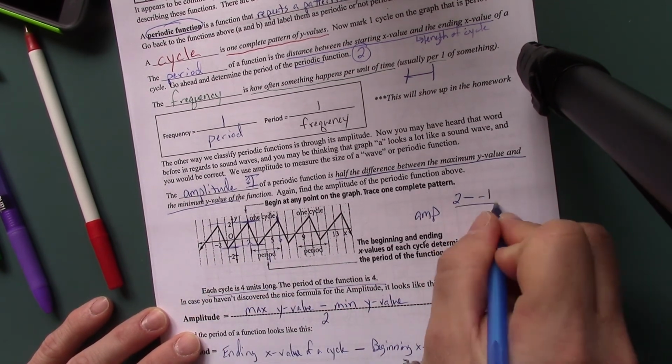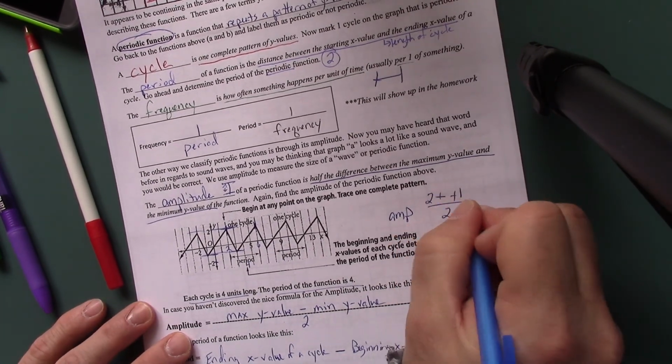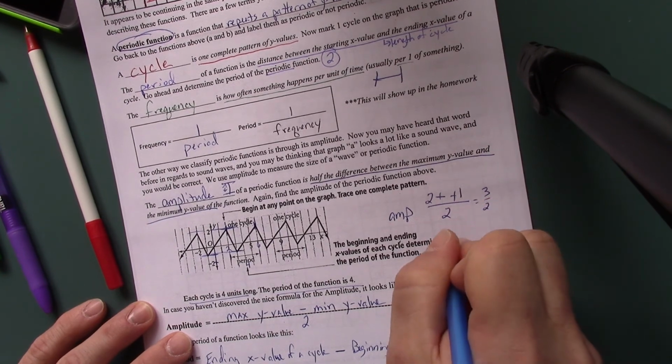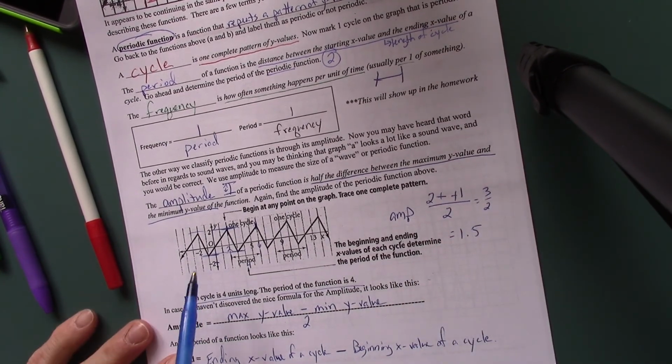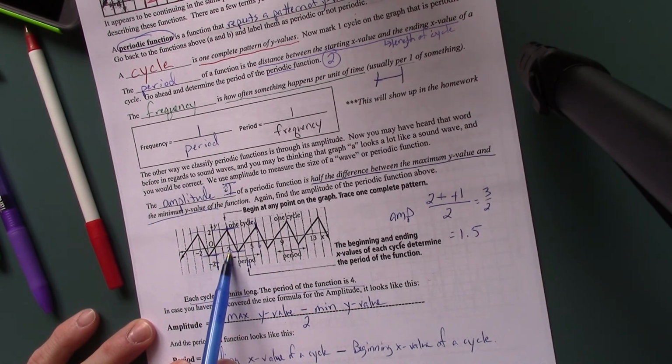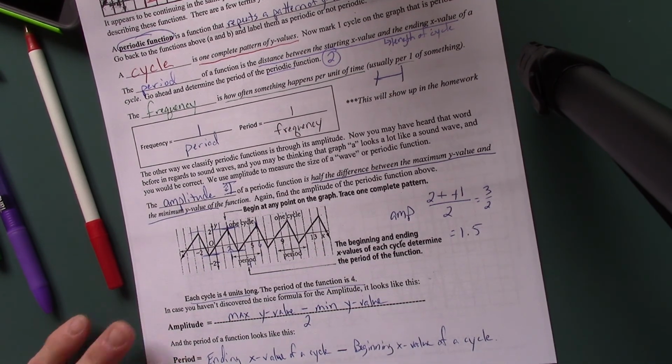So minus -1 divided by, again, it's always divided by 2 because of half of it. That would plus to give me 3/2, which means the amplitude here is 1.5. If you wanted to just find the total distance from here to here and divide by 2, it's just 3 divided by 2, which gives me 1.5. We'll see some more examples of this in a little bit. Okay, but that's how amplitude works.